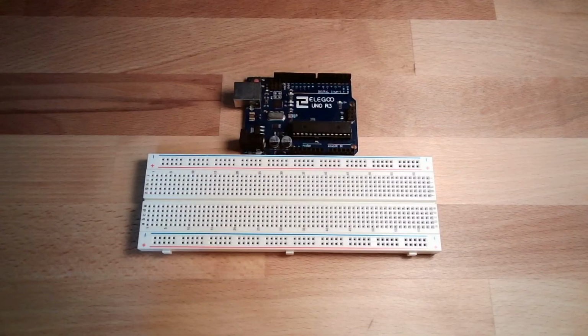Hello and welcome back. This time we want to talk about analog inputs. Okay, we've talked about analog outputs. We said okay, it's not really analog because we just can turn it on and off so fast that it looks a little bit like analog. So we do pulse width modulation.